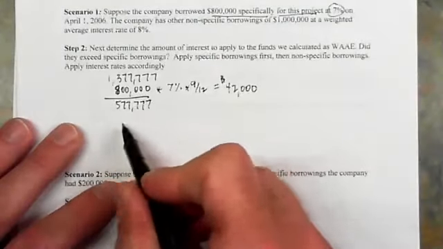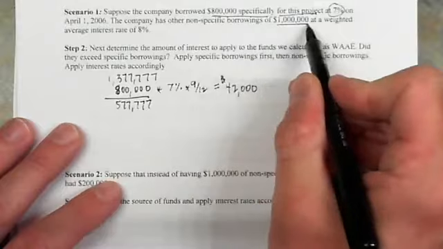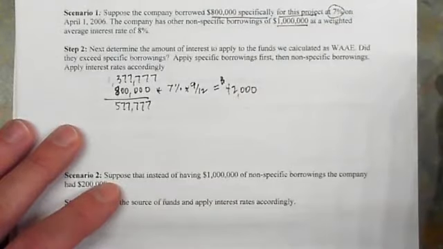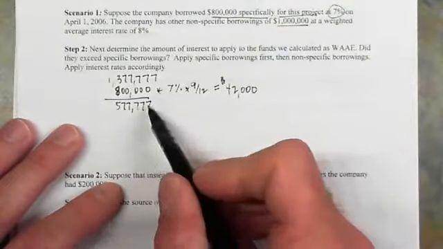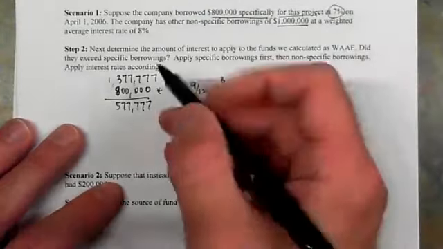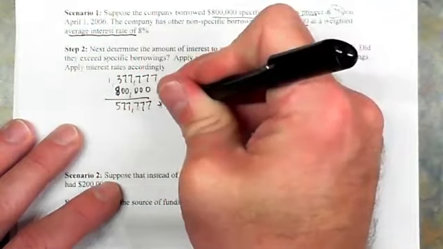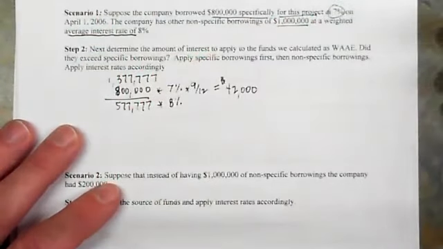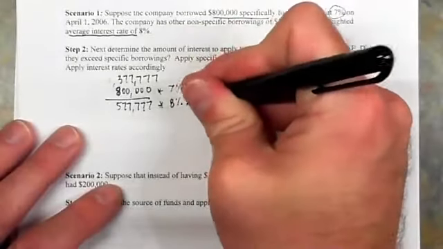Then for the 577,777, we would take a look at the non-specific borrowings we have, which is $1 million. So we certainly have this covered, because $1 million is more than 577,777. I tell you that it has a weighted average interest rate of 8%. Now, how long have these non-specific borrowings been outstanding? I don't tell you specifically, but let's just assume that they've been out for the whole year.